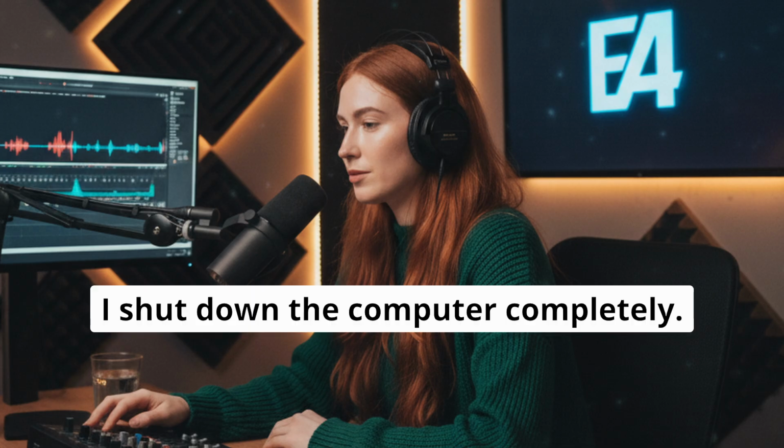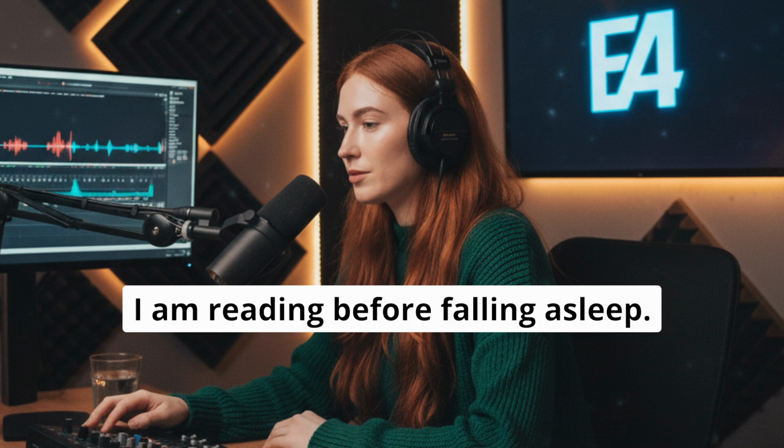I shut down the computer completely. I shut down the computer completely. I am reading before falling asleep. I am reading before falling asleep.